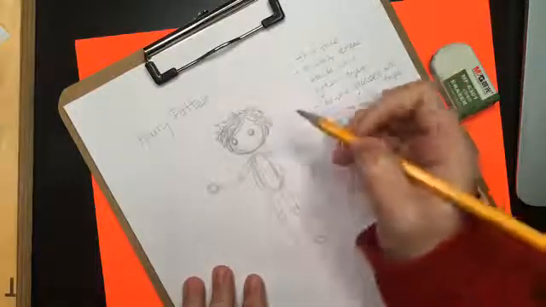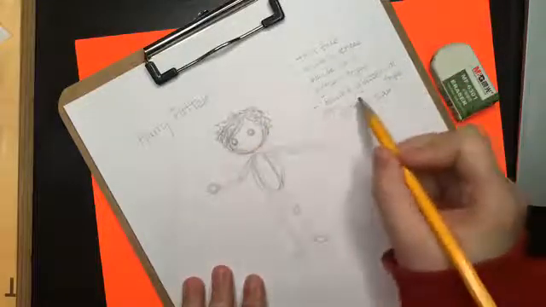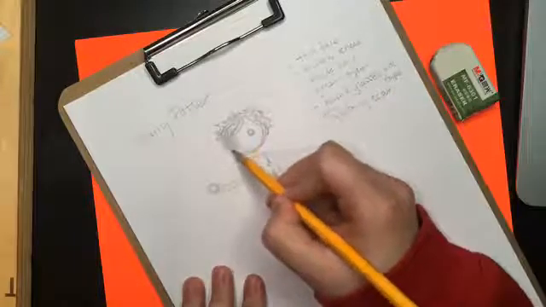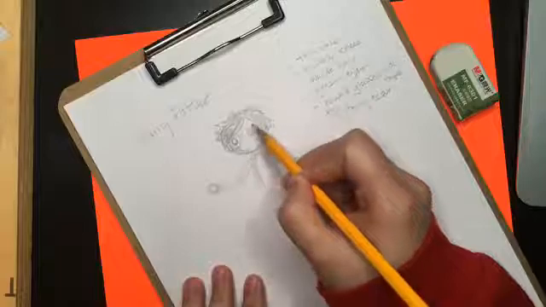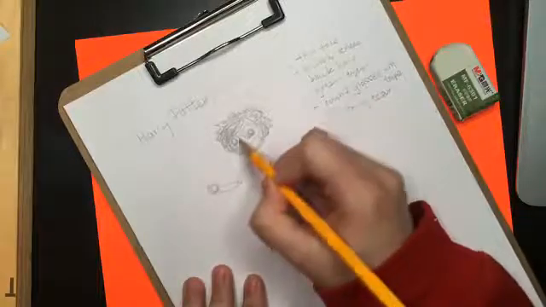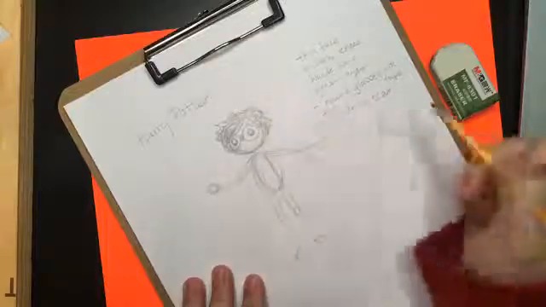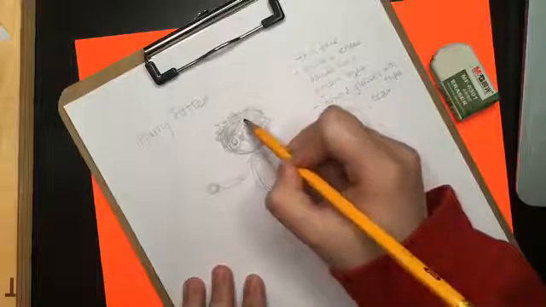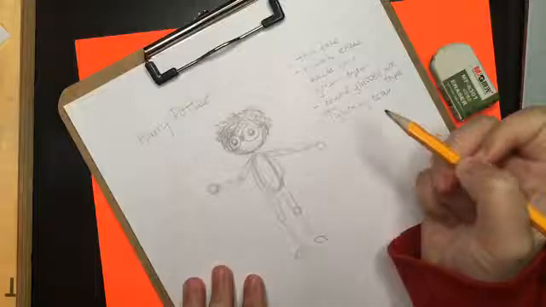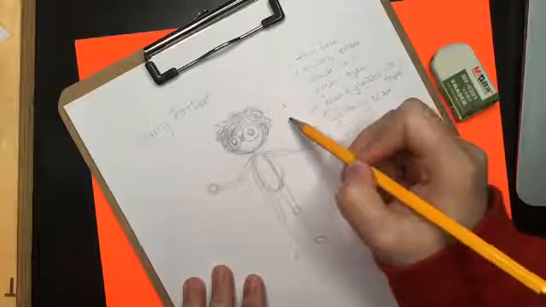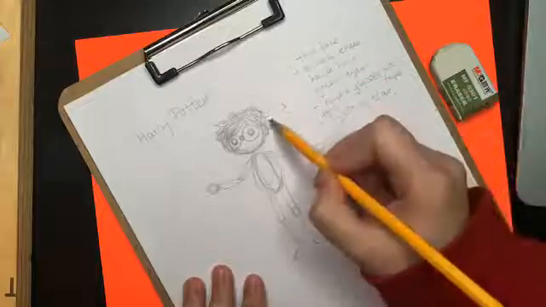So, eyes. And he's wearing round glasses with tape. So I'm going to give him big glasses. And the tape will be here. And his thin scar. Okay, so I just did a quick little zigzag for his lightning scar.